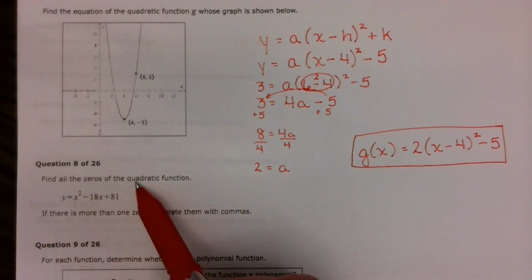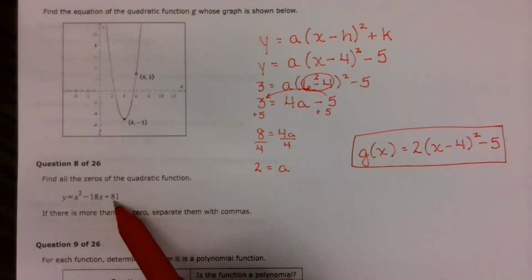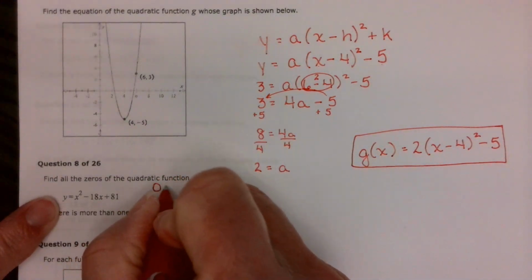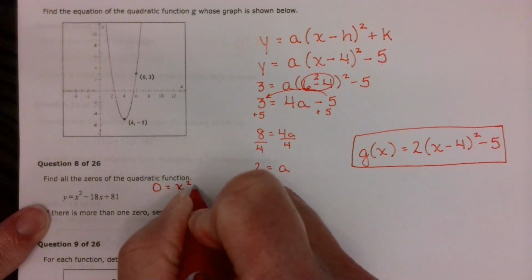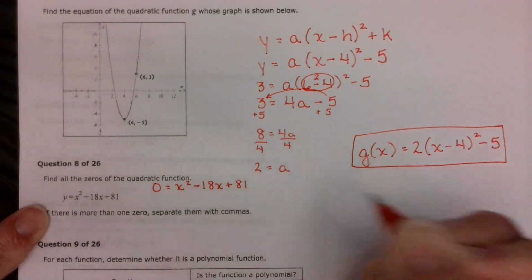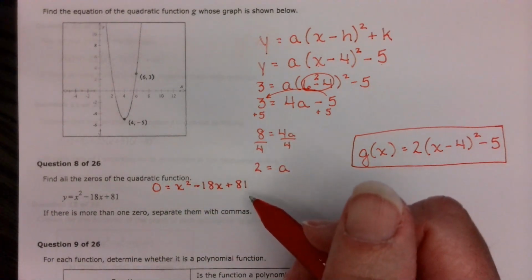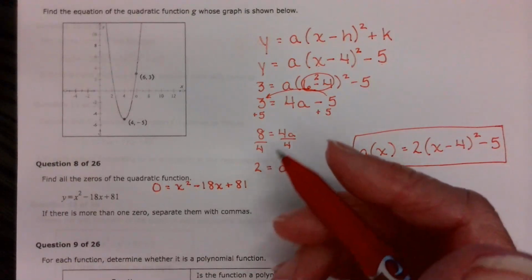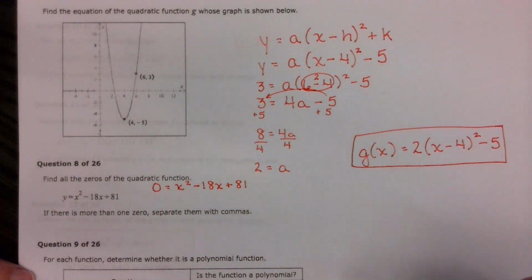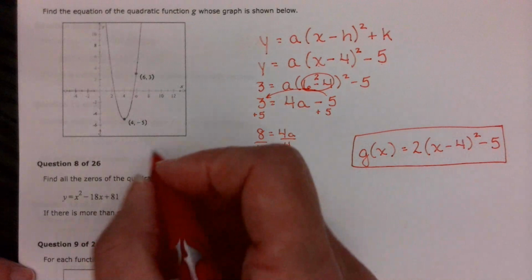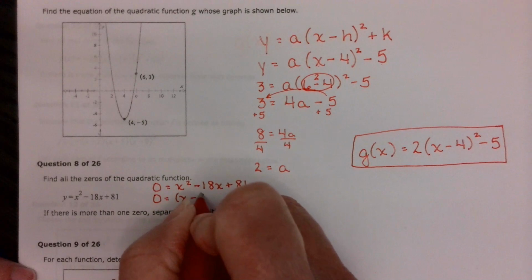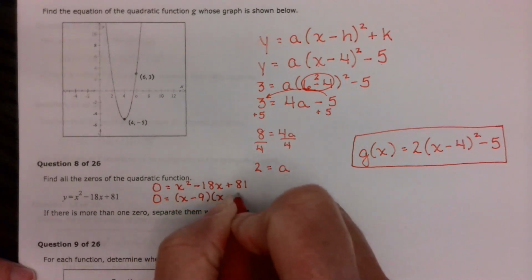Okay, find all the zeros of the quadratic function. Well, zeros are x-intercepts. So that means our y is 0. So I'm going to say 0 equals x squared minus 18x plus 81. Well, I'm going to factor it. I'm always going to factor it if it factors. I rarely will ever use the quadratic formula. The only time I will use it is if it doesn't factor. Well, this is going to factor as (x minus 9)(x minus 9).